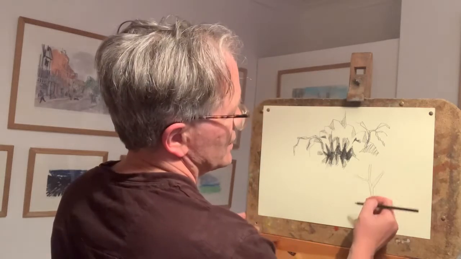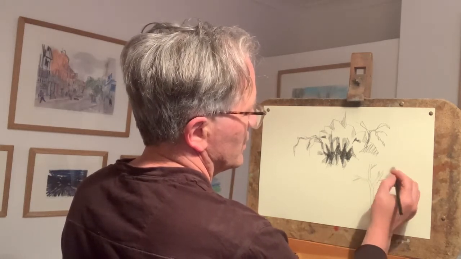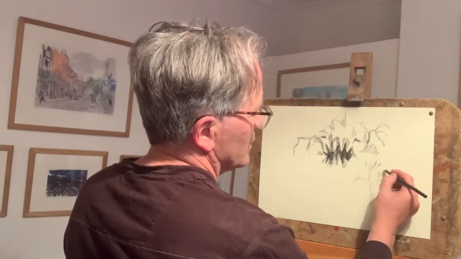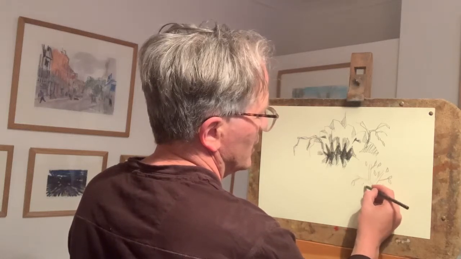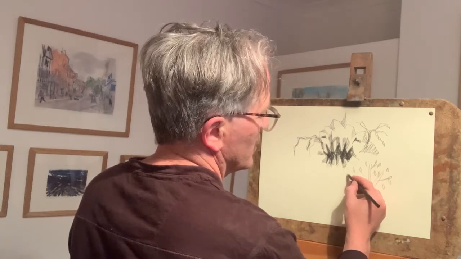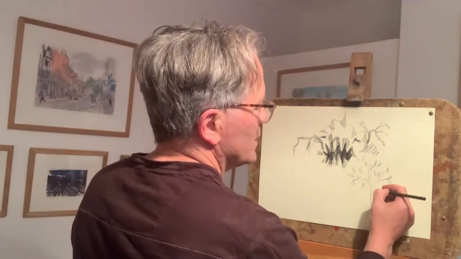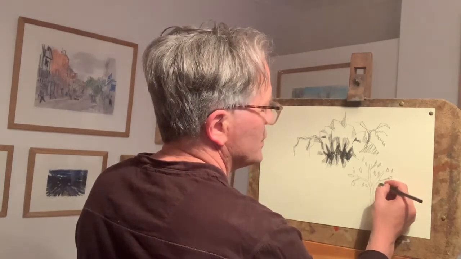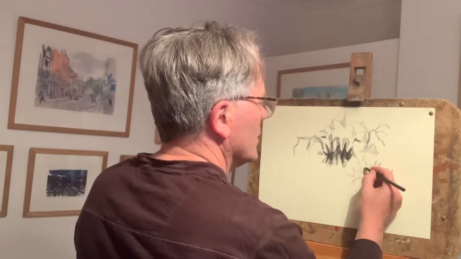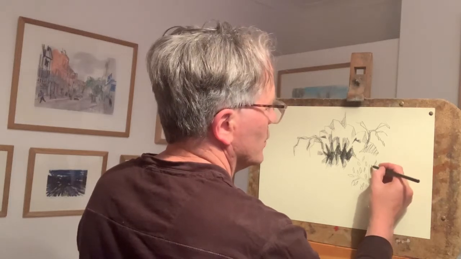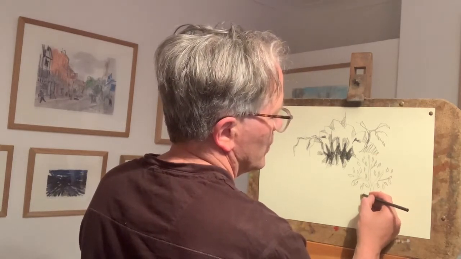Okay, nice straight branches. And let's put a few more branches in. And then we can just put in lots of leaves. Like this. And so we soon get the sense of a lovely tree. You can put all the branches in if you want. There.